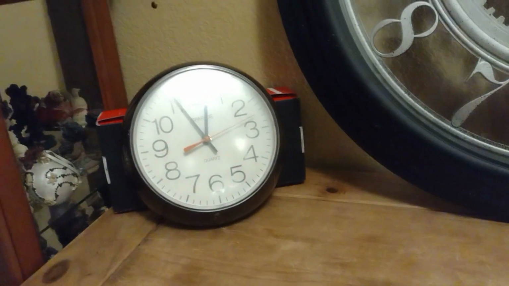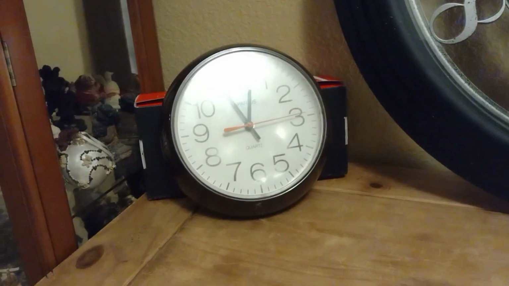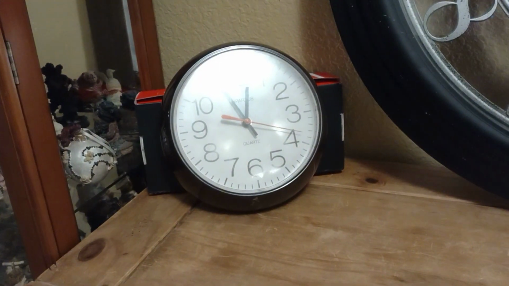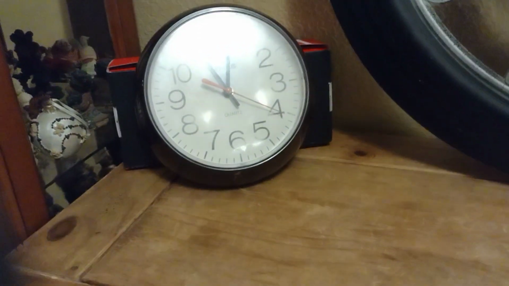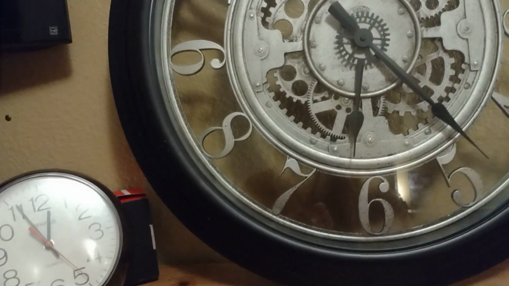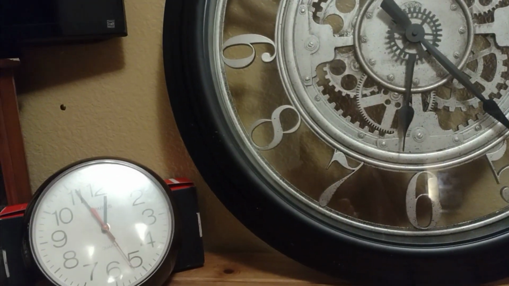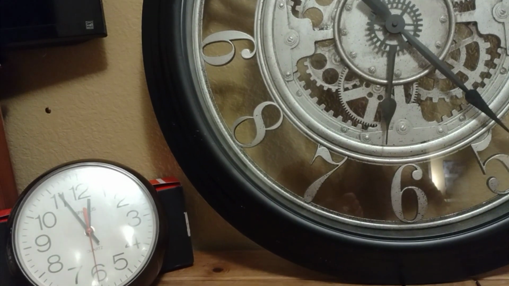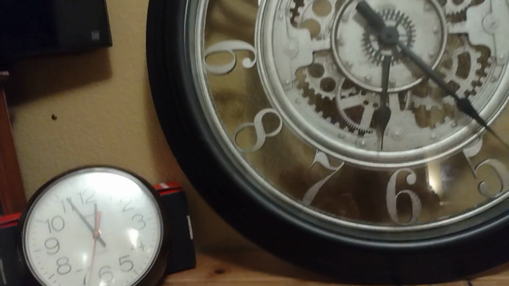And one thing that you can always remember, seconds are usually counted like 1001, 1002, 1003, 1004. Very interesting.